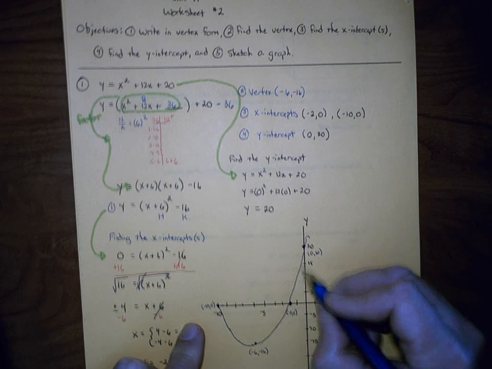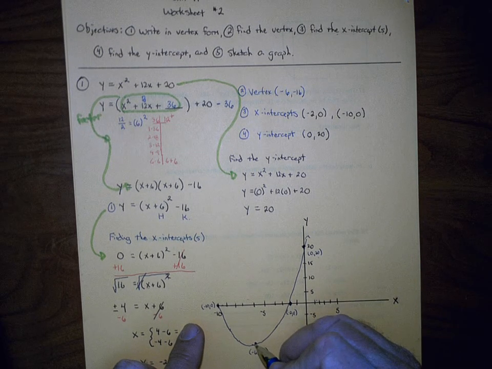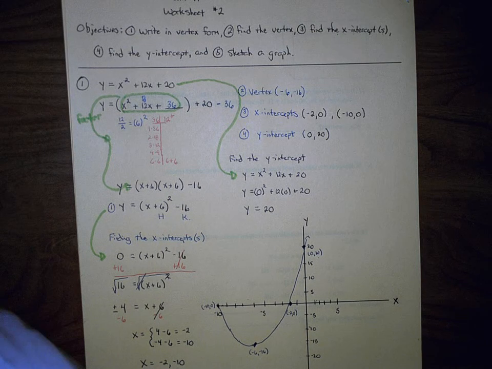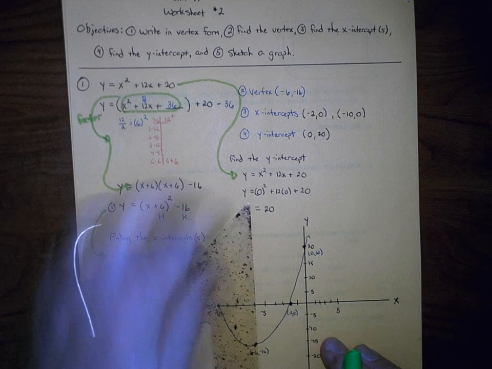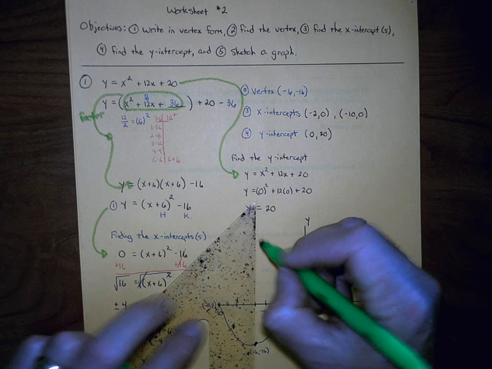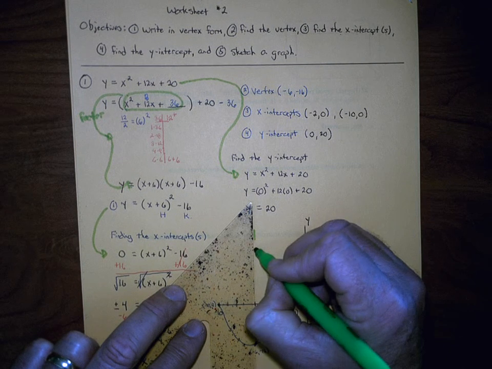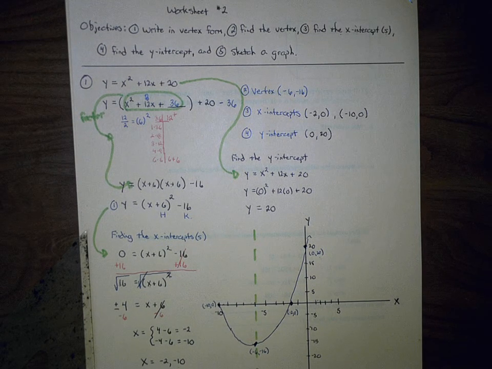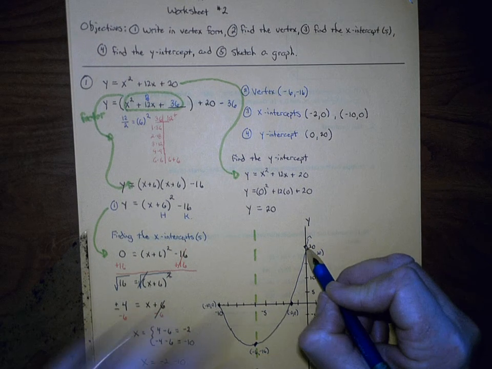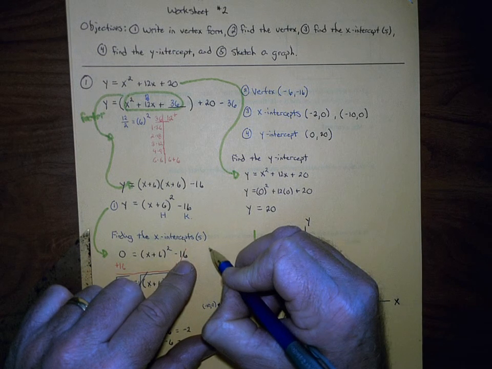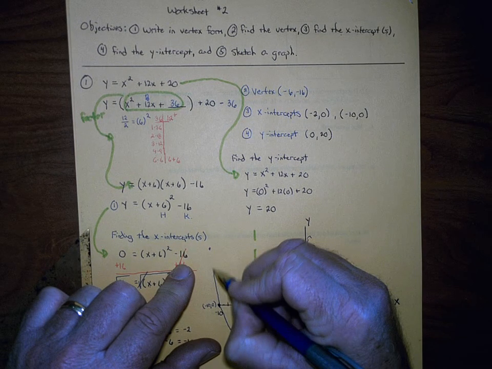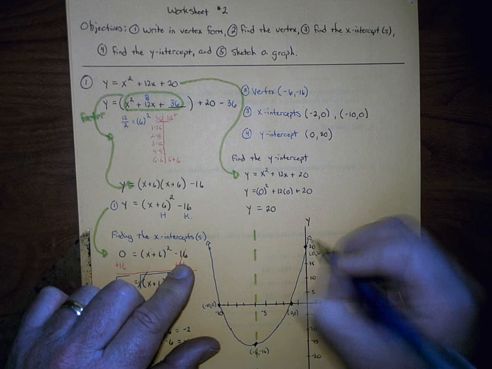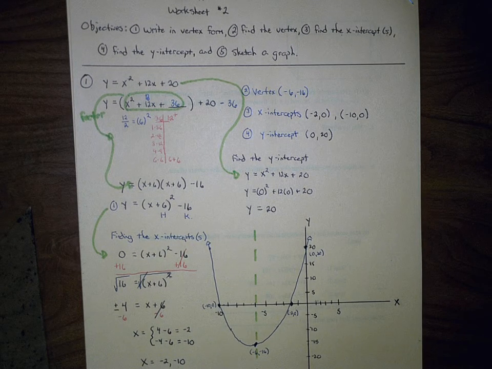Now you can see, and I didn't quite graph it perfectly, but since a parabola is a mirror image of itself on both sides of, remember we called this the line or the axis of symmetry, you could mirror this point over here, and that would give you a way to extend it up. Make sure to put arrows at the end. So those are all the steps that you're going to be doing in these problems.